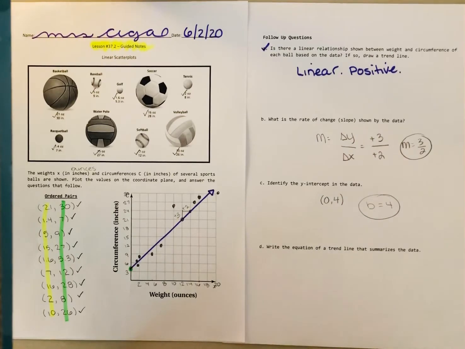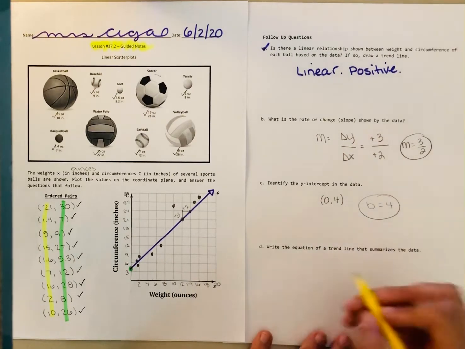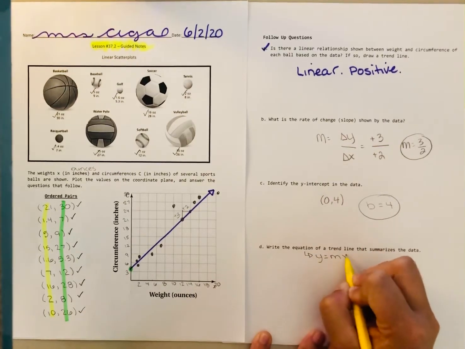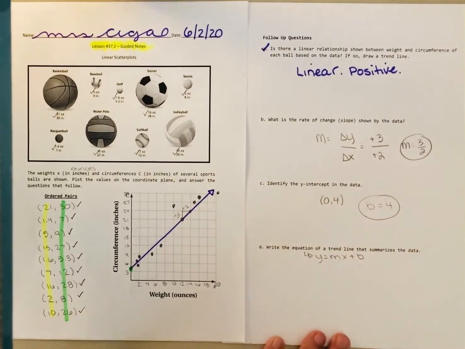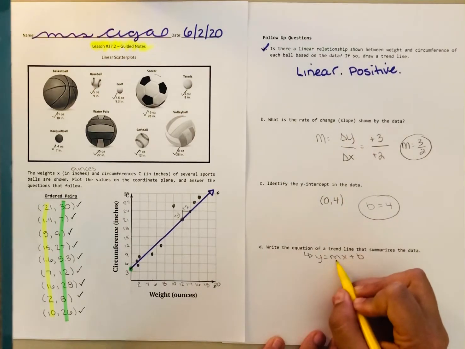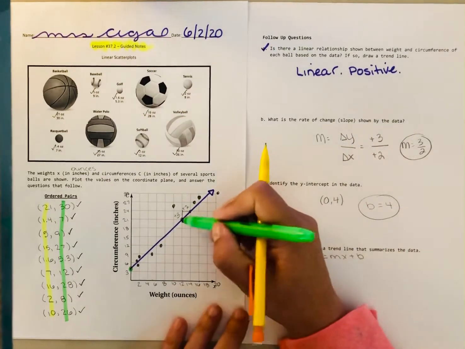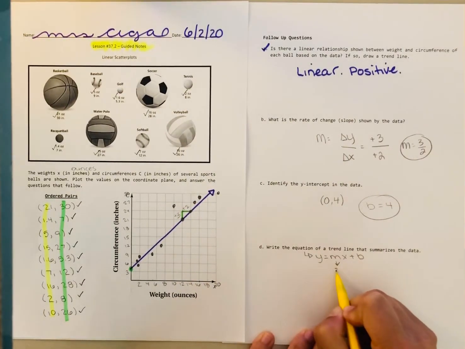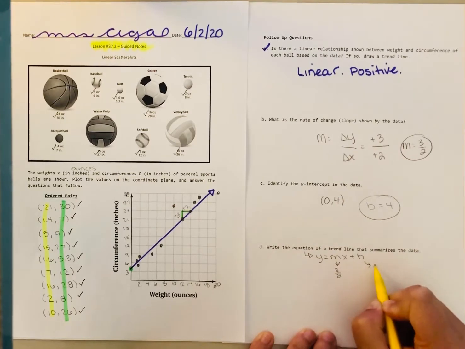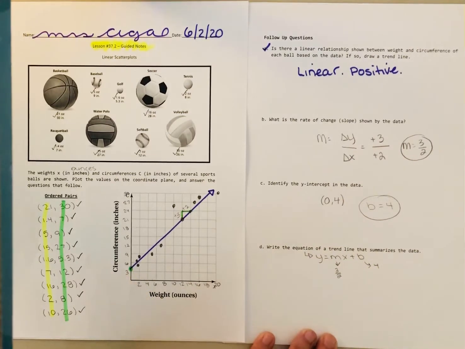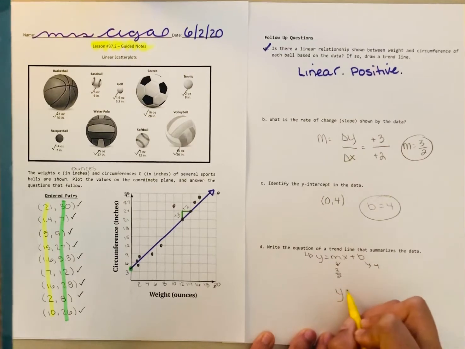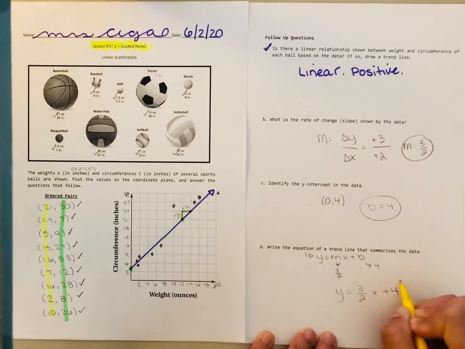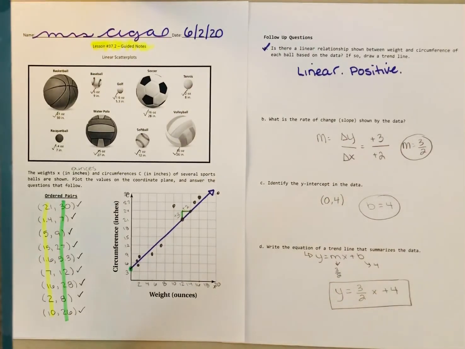The final thing they ask you to do is write the equation of a trend line that summarizes the data. Now, when you write an equation, the easiest form for us to use at this point is y = mx + b. We know the m value. We just found it, right? It's our up 3 over 2. So we know that this is 3/2. And we know that our b value is 4 because that's where it's crossing the y-axis. So my equation for my trend line would be y = (3/2)x + 4. We just wrote the equation of a trend line.